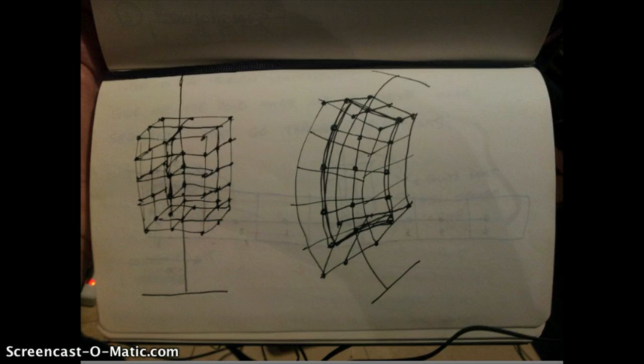The first thing that we need to know is for every single vertex, what is the position relative to this axis, right?